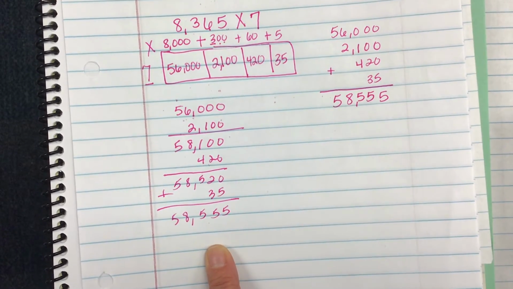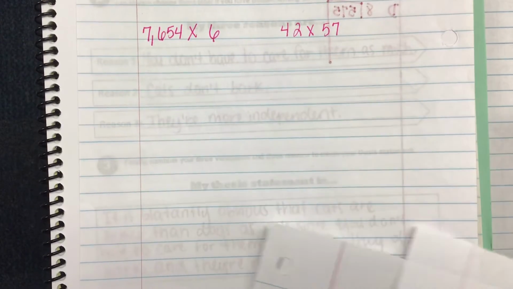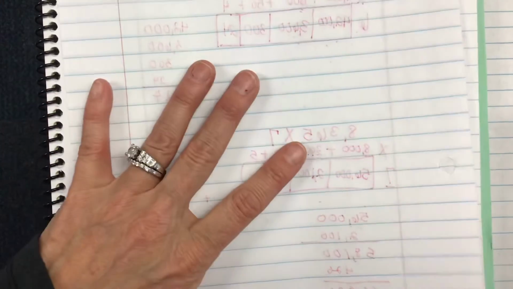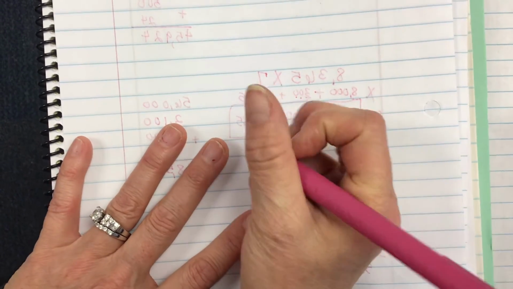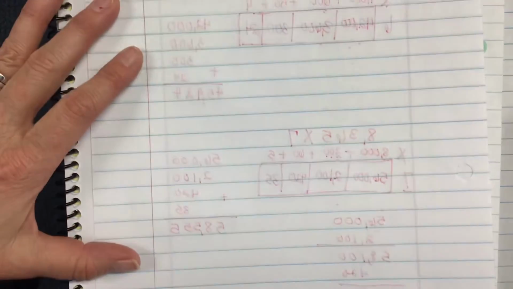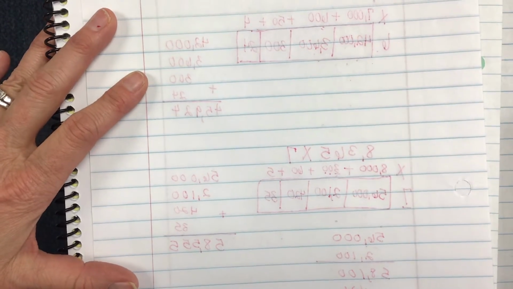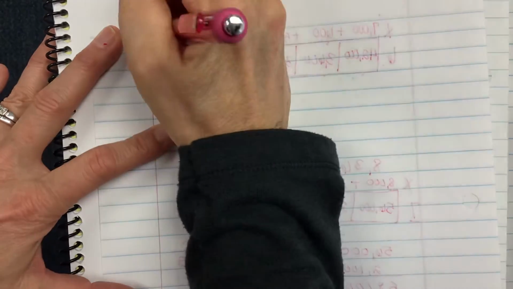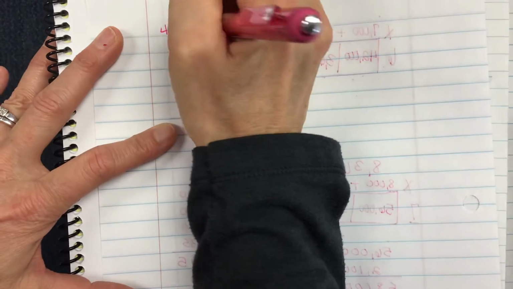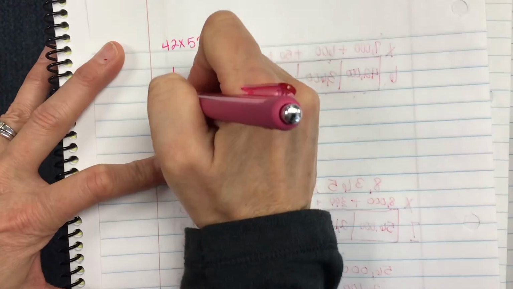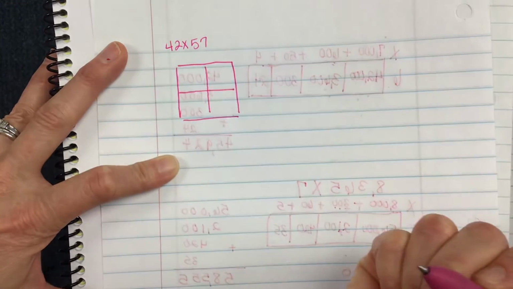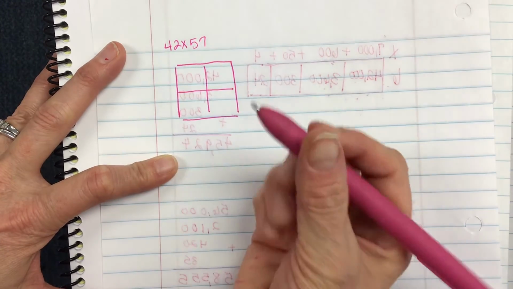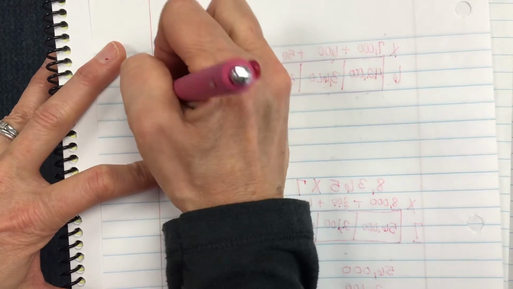Okay, let's look at the 2 by 2 that I gave you. That was 42 times 57. Describe what your box should look like. What should your box look like? Addie? A square. Yeah, it has 2 rows and 2 columns. Yes, ma'am? I think of it as like a window. Yeah, it looks like a window.